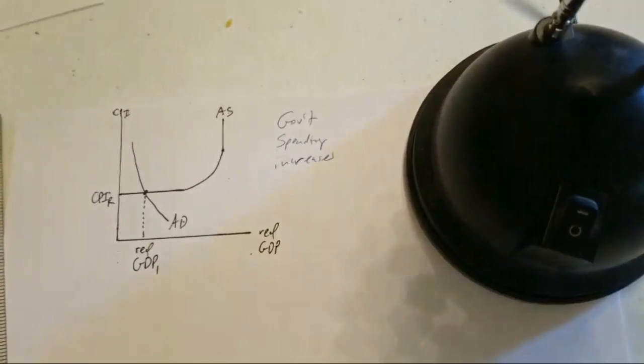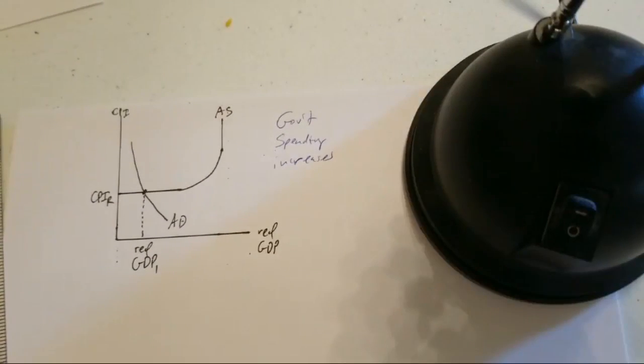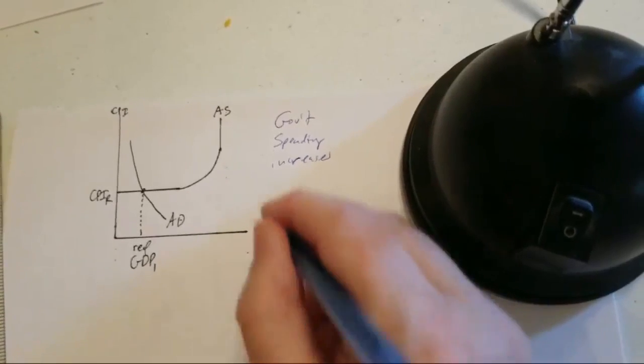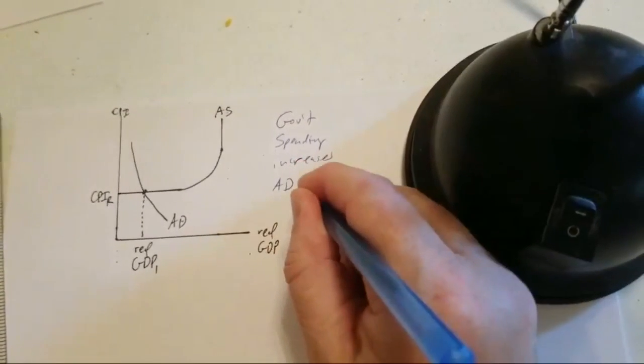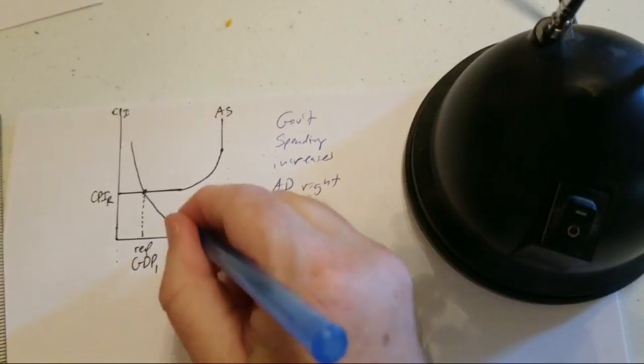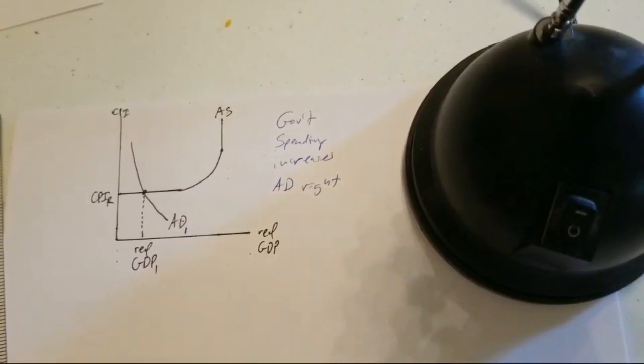Now, which curve changes when there's a change in total spending? Aggregate demand. If total spending increases, which direction does the AD curve shift? It shifts to the right. Now remember, first impact, 9 months. The AD curve does not leave the Keynesian segment where it started. Since AD is moving, that's now AD1.